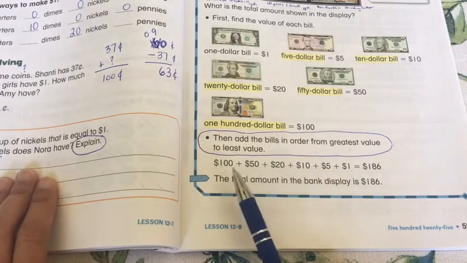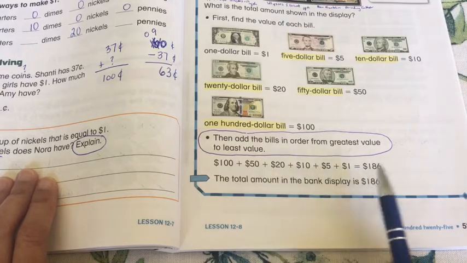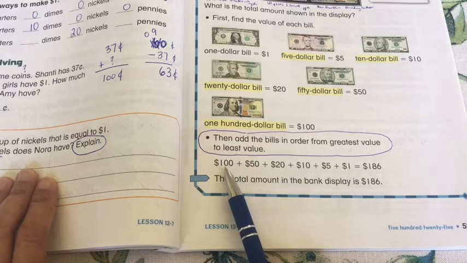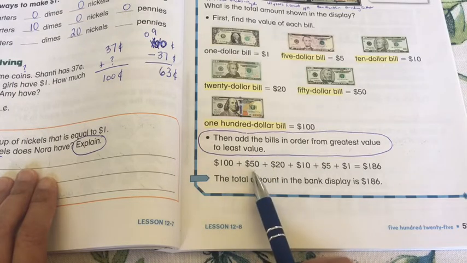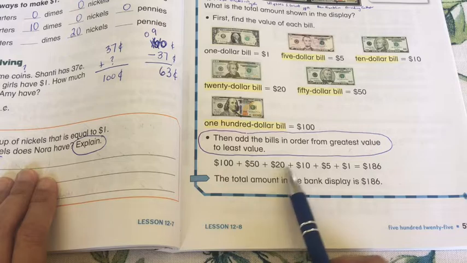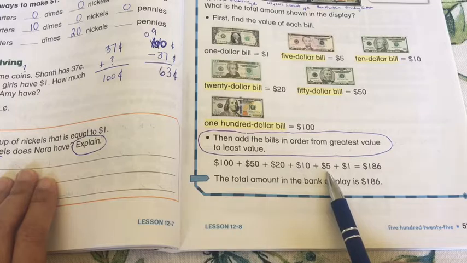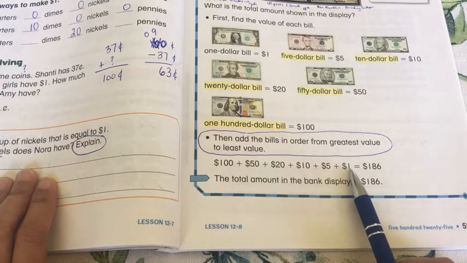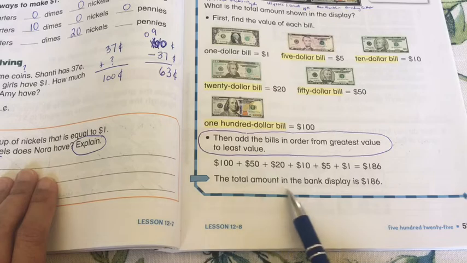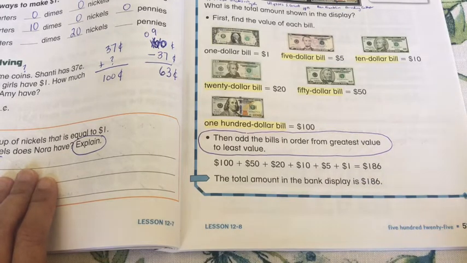There was one $100 bill, $50, $20, $10, $5, $1, and when they put it together and added, 100 plus 50 is 150, plus 20 would be 170, plus 10 is 180, plus 5 is 185, plus 1 is 186. The total amount in the bank display is $186. And you'll notice they put a $ sign on the left-hand side of the number.